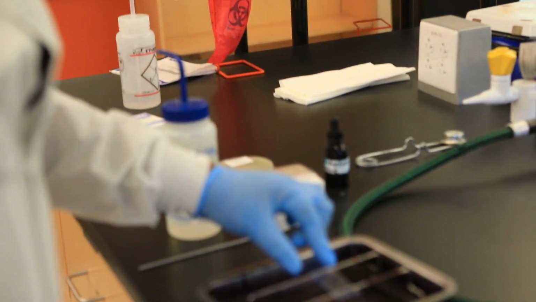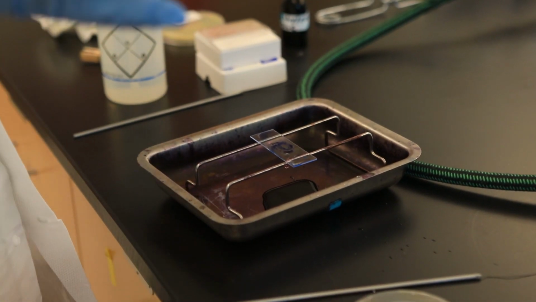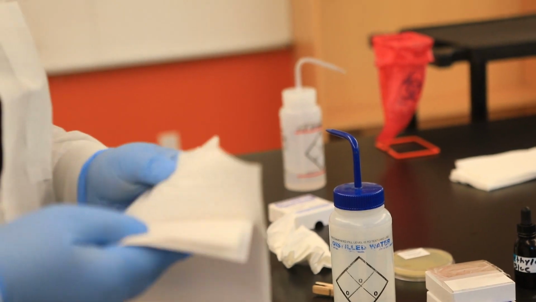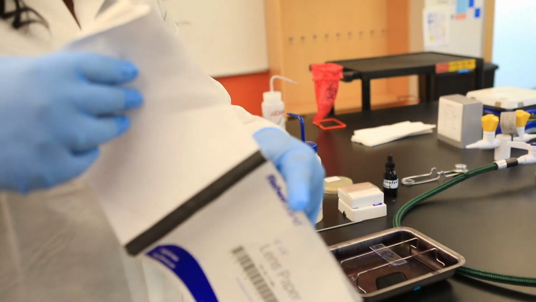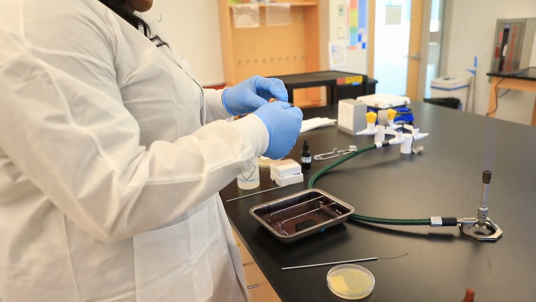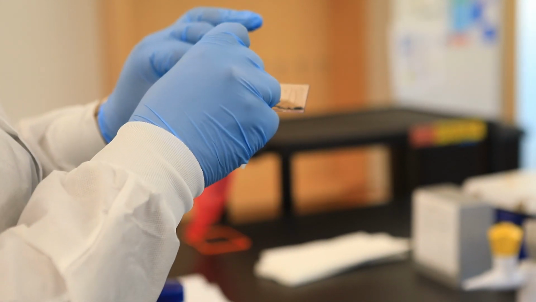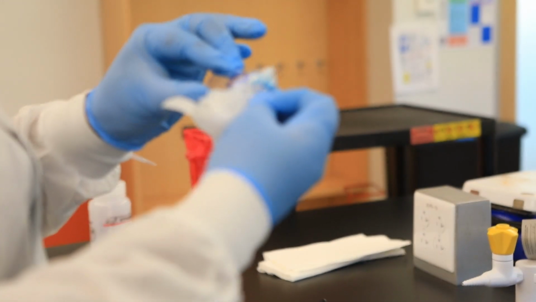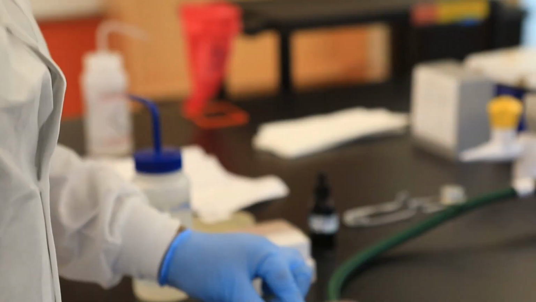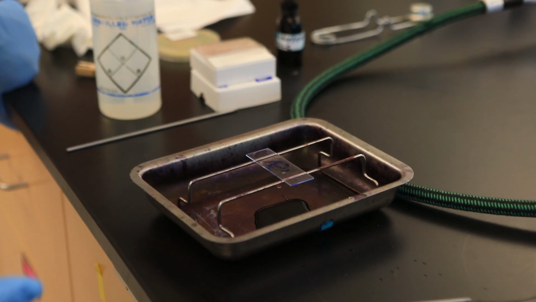Okay. Once you're done with your dyeing and the rinsing, then you can take bibulous paper or you can take lens paper. I personally like to use lens paper, and you blot around. Okay, so you blot around the actual smear, just to remove any excess moisture. Okay, and then once you've done that, then you're ready to observe your smear under the microscope.